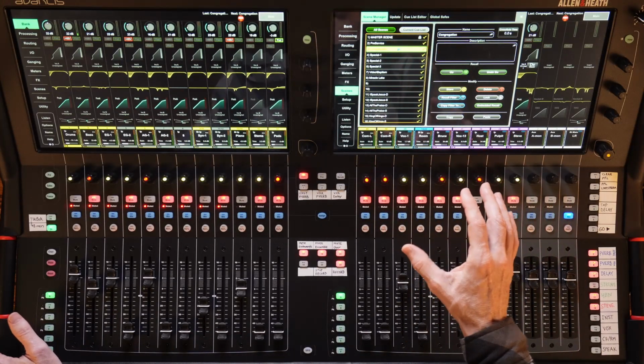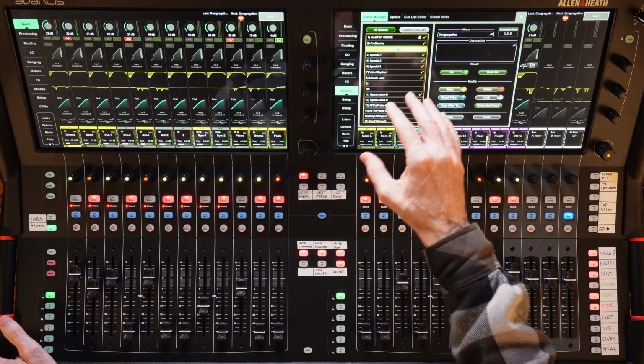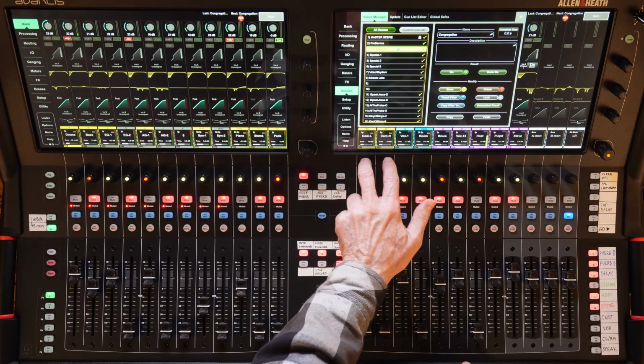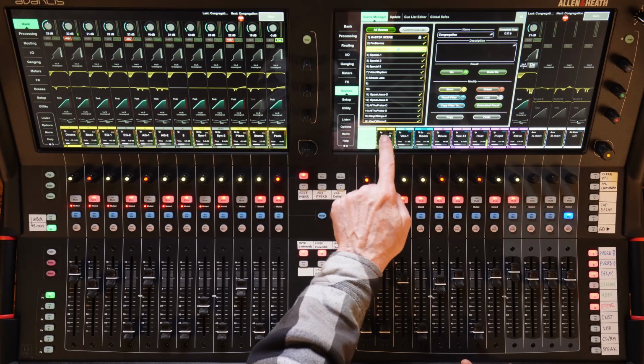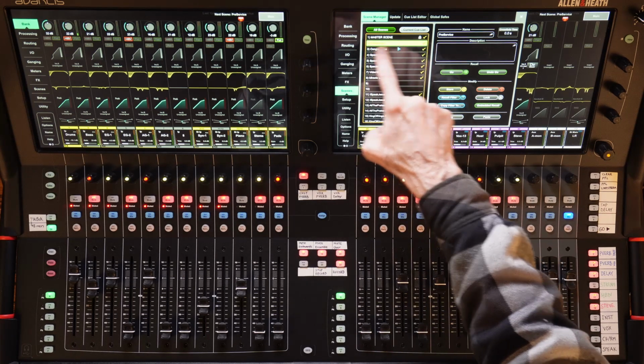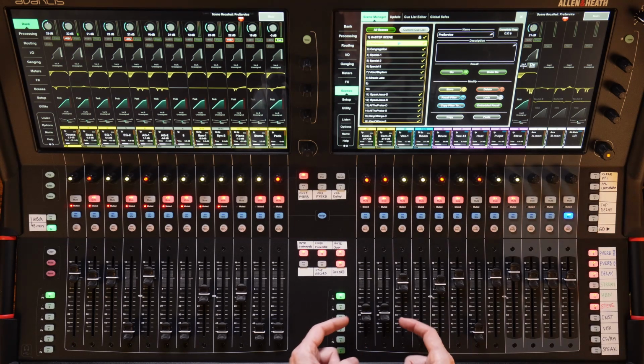What I want to do now is show you what happens when we recall one of these scenes. So right here, these two channels, the computer left and right, I want you to watch these two faders as I recall this pre-service scene. So I'm going to go ahead and recall it now. So as you notice, those two faders, they moved up.